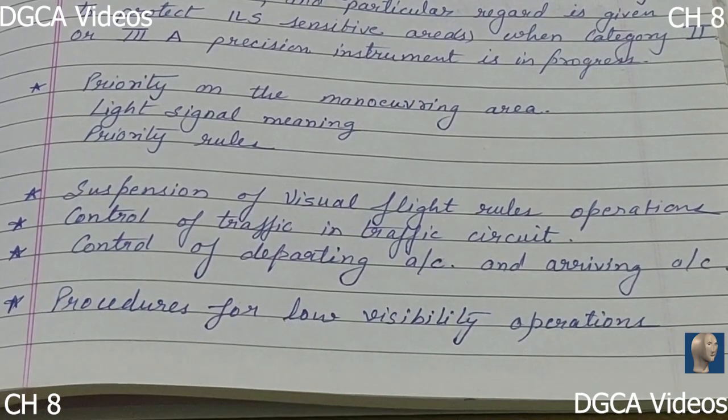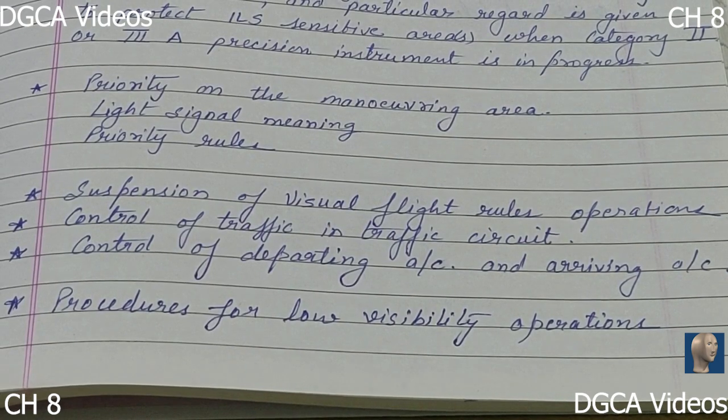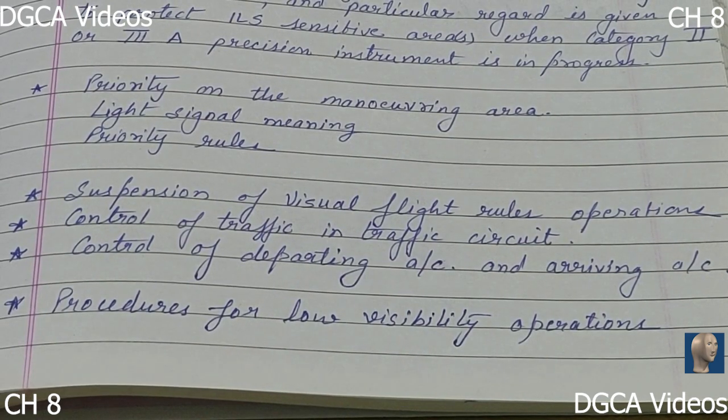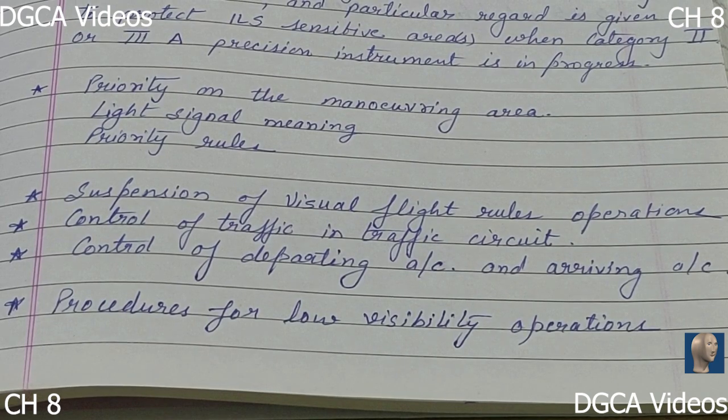The VFR flight operations can be suspended if there is a question mark on the safety of the aircraft. They can be suspended either by the appropriate approach control unit, the aerodrome control unit, or any appropriate ATS authority.